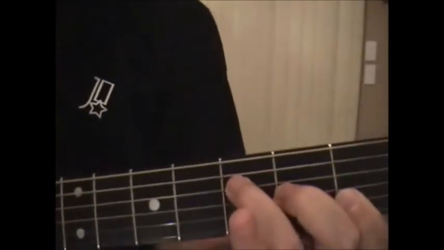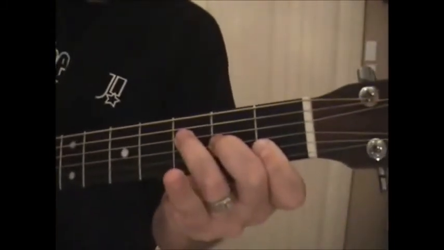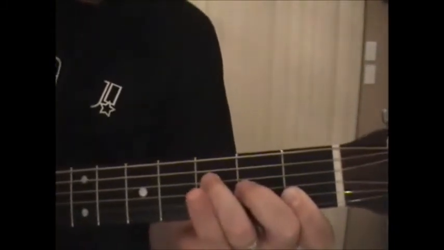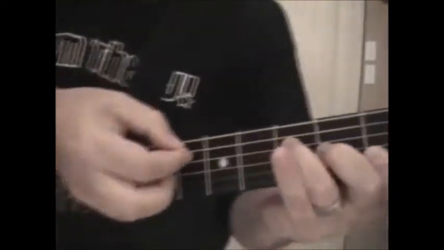Okay, here's what we have. Our F is this one, 3rd fret, with your ring finger on the D string. Okay, so we're playing here.